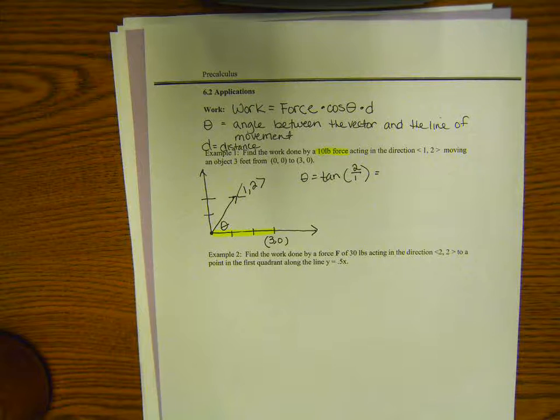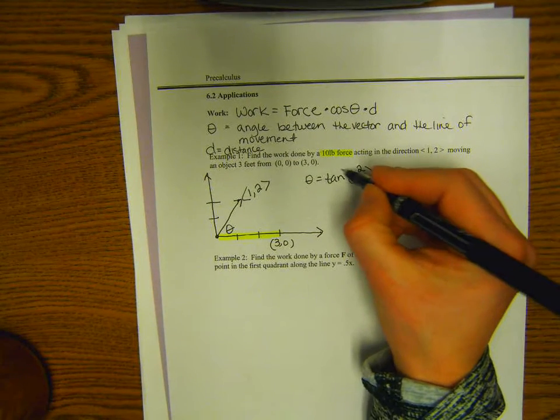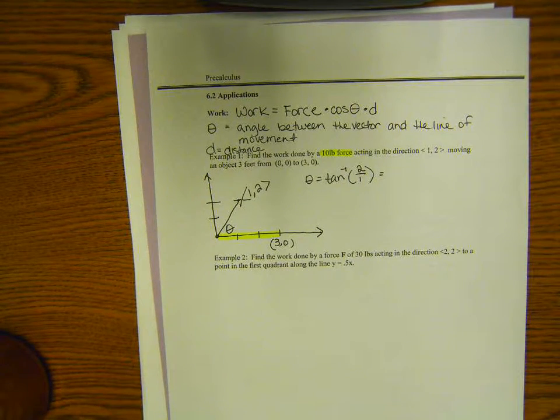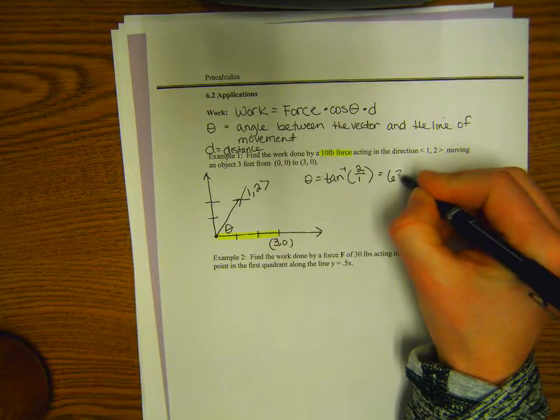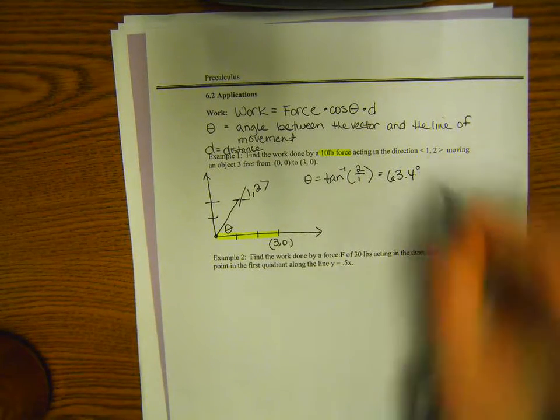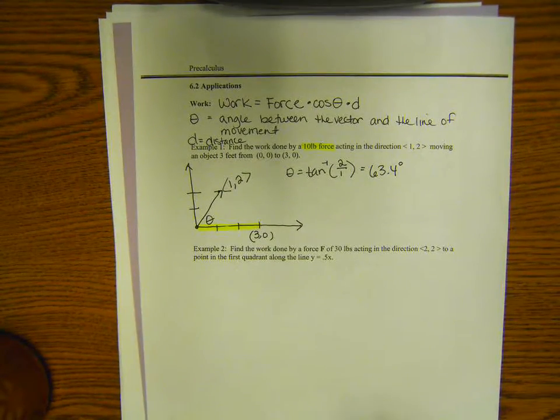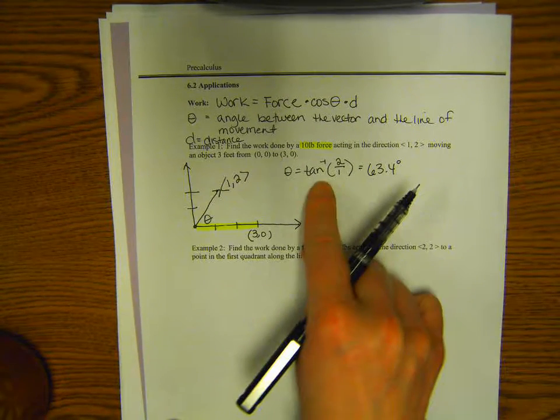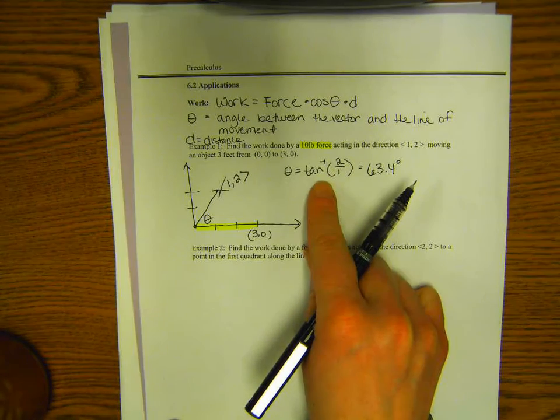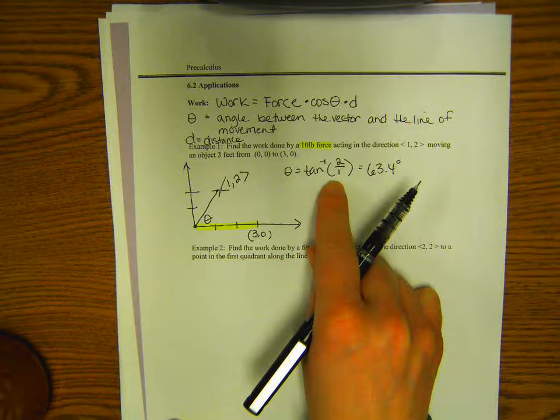Oh, crapola. Tan inverse. Thank you. Thanks, Bobby. Always keeping me on my toes. Good. 63.4-ish. Okay. Just to be a little more accurate, I'll add a decimal. It's not a big deal if you don't. Because I'm going to use it in another equation. Or you could even store it, just leave it in your calculator if you wanted to be most exact.